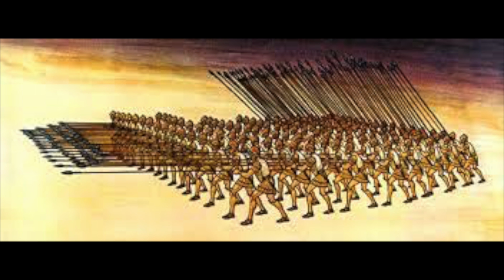Phalanx is a wall of shields created by foot soldiers marching shoulder to shoulder in a rectangular formation. A hoplite is a heavily armed foot soldier of ancient Greece.